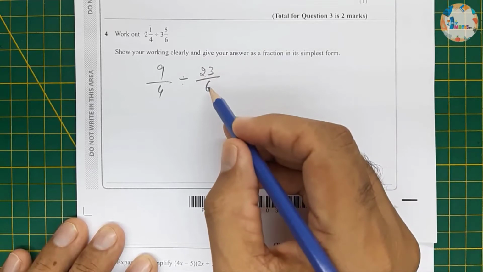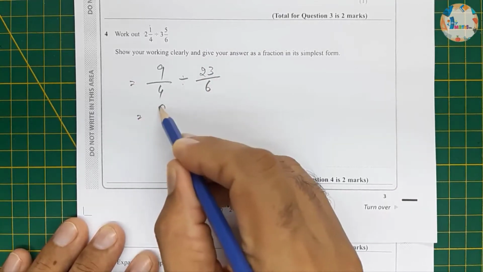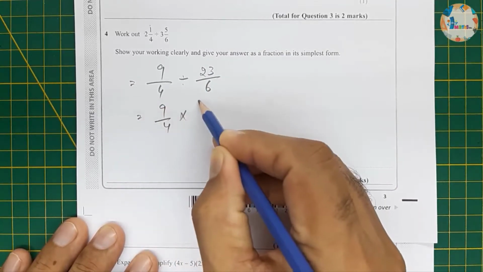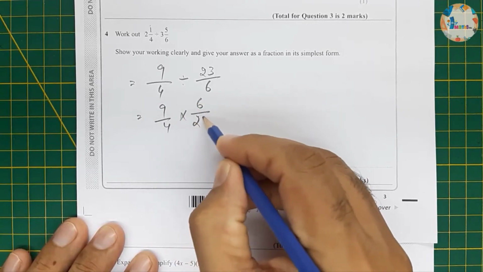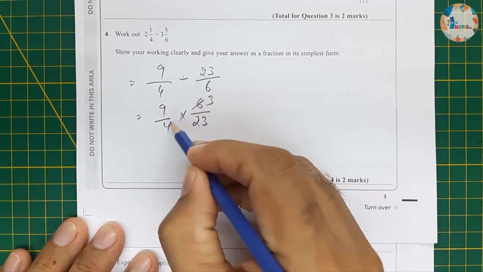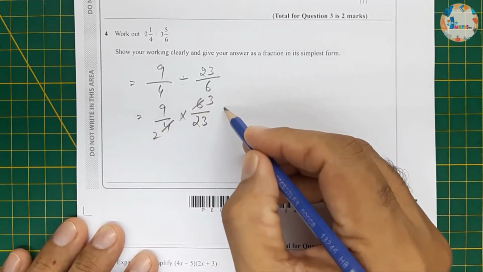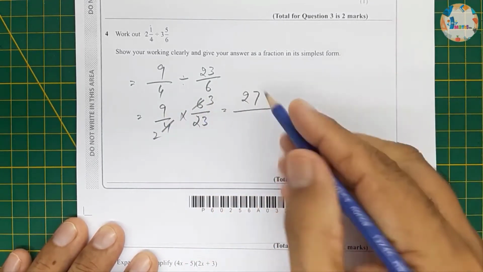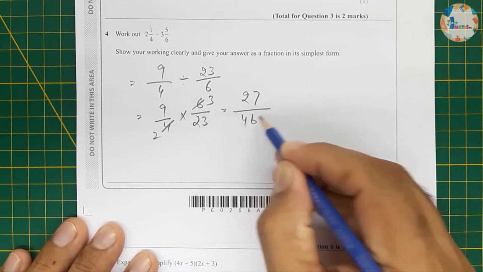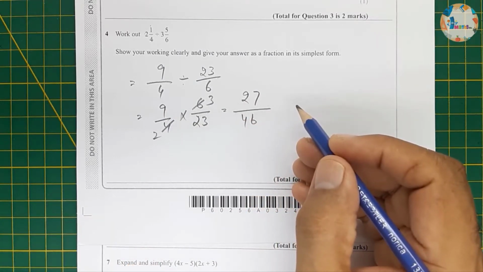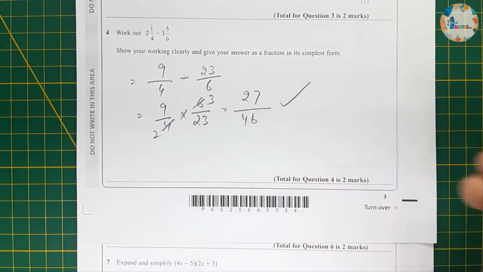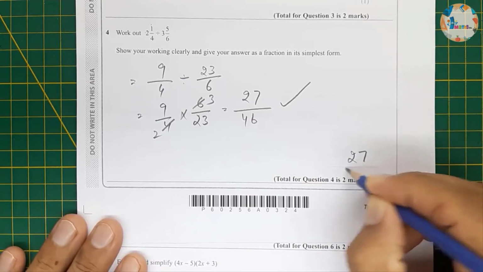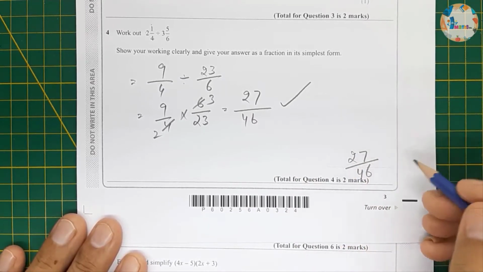Next, we can change division into multiplication. So it will be 6 over 23. Then 2 3s are 6, 2 2s are 4, and this will be 9 3s are 27 over 2 23s are 46. So it will be 27 over 46. This will be our final answer.